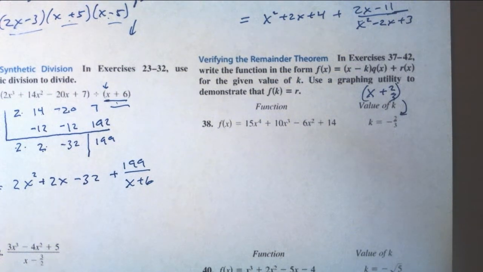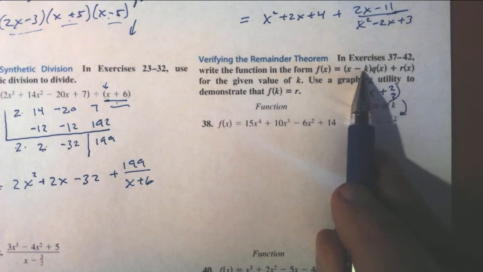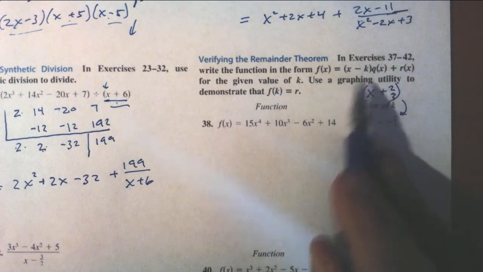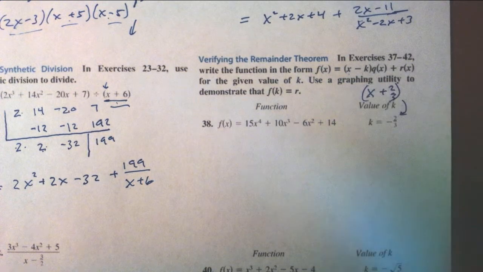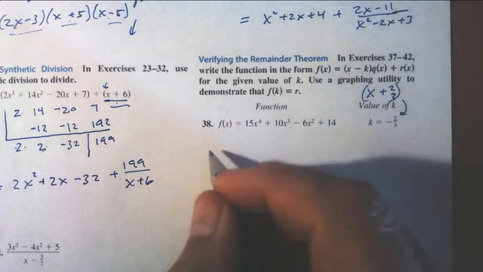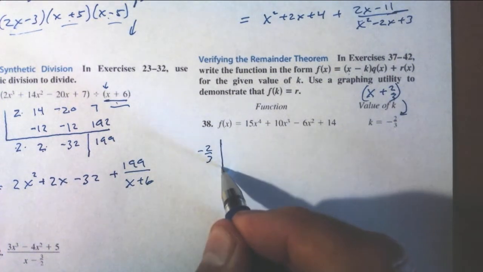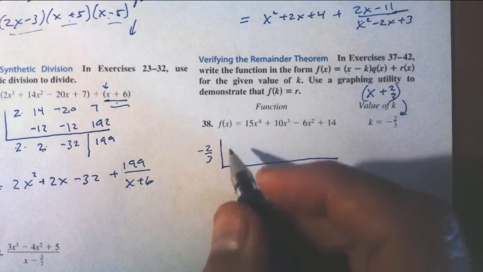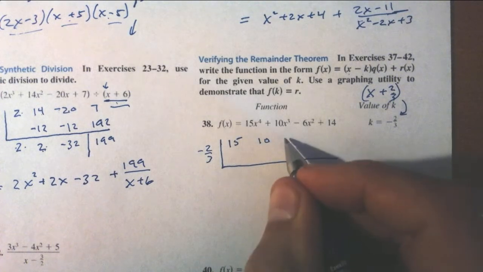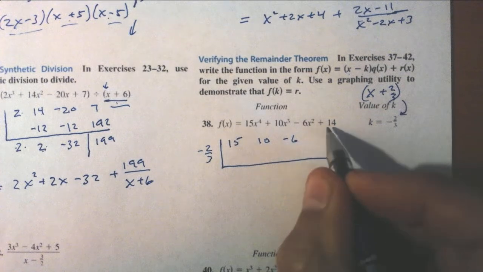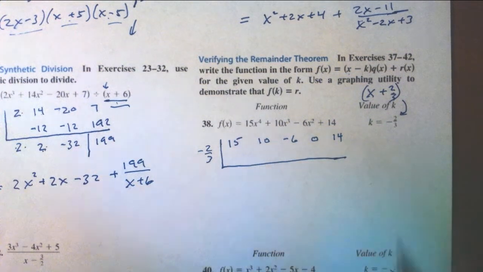So we're dividing by k. So this is x minus k. I'm dividing by k is negative 2/3. So actually, truthfully, if k is negative 2/3, this is what I divided by, x minus k. So I'm dividing negative 2/3 synthetically into, and I think I'll have enough room for this, I've got a 15, got to be careful here, I've got a 10x cubed, I've got a minus 6x squared, I have no x's, 0 before I get to the 14. Have to do that.